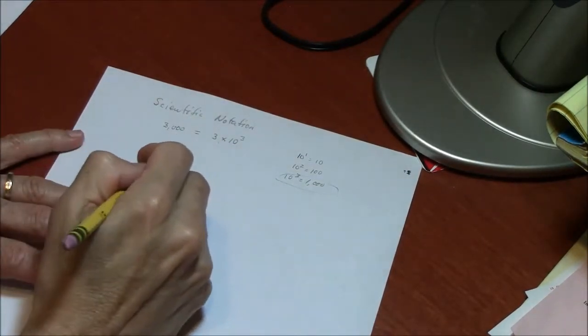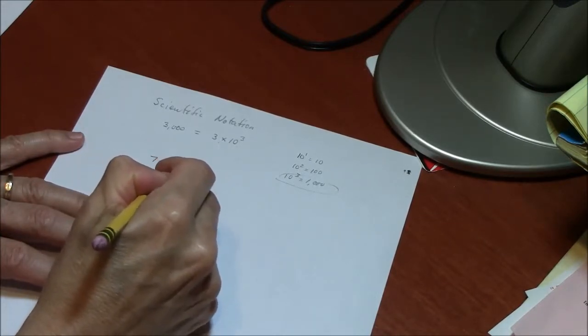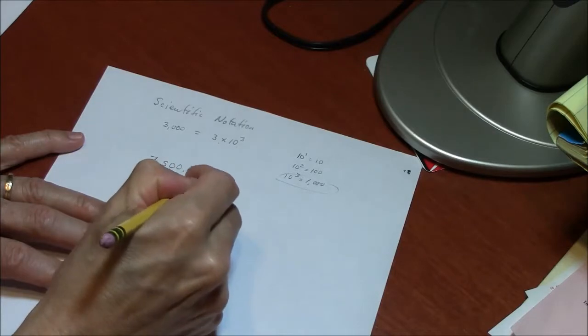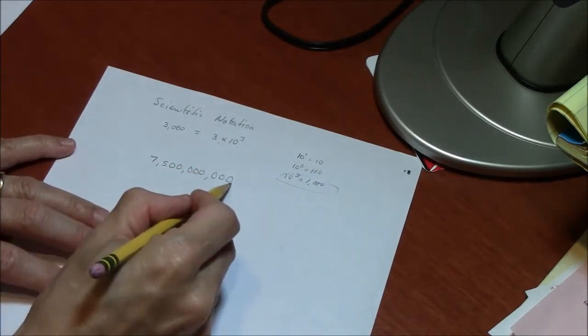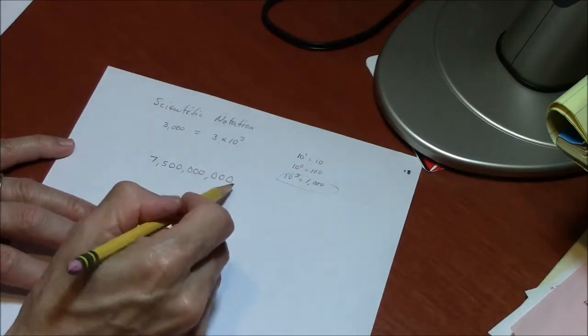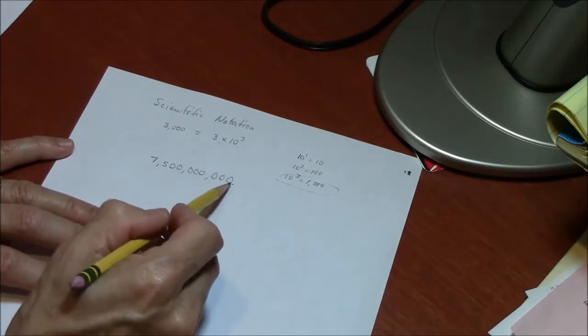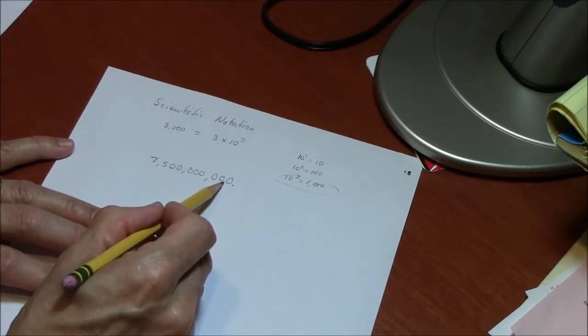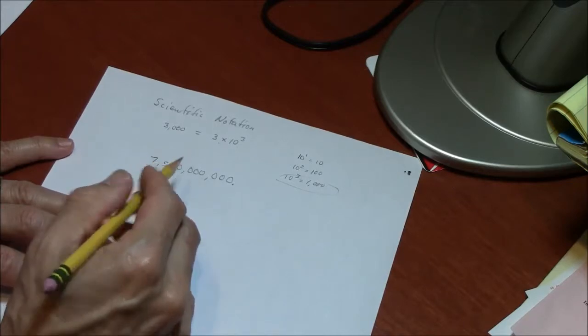If I happen to have a very large number, let's just say 7,500,000, I need to be able to count where the decimal place goes. So here, if the decimal place starts here and I want to express this in scientific notation, I need to move that decimal place 1, 2, 3, 4, 5, 6, 7, 8, 9 places.